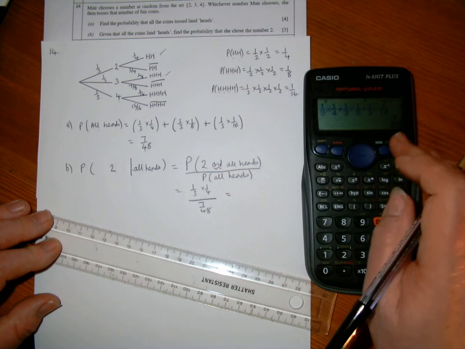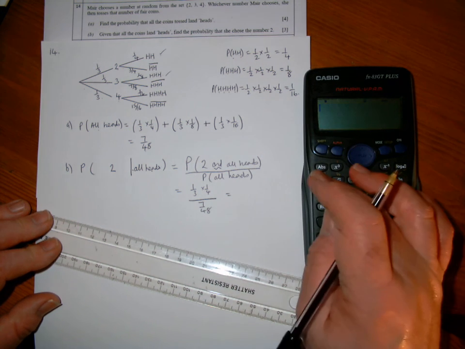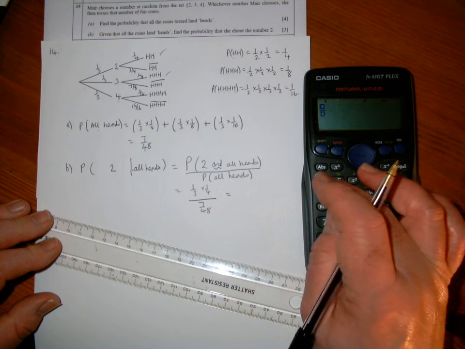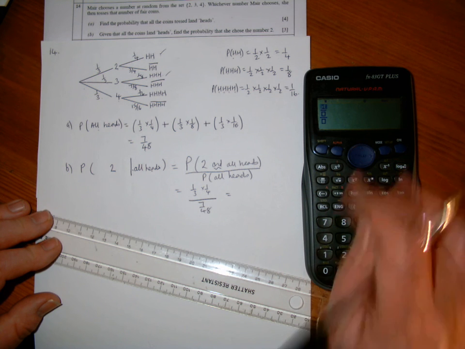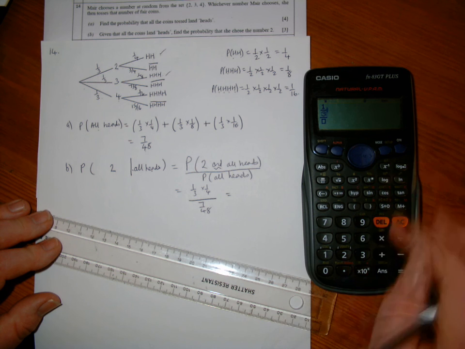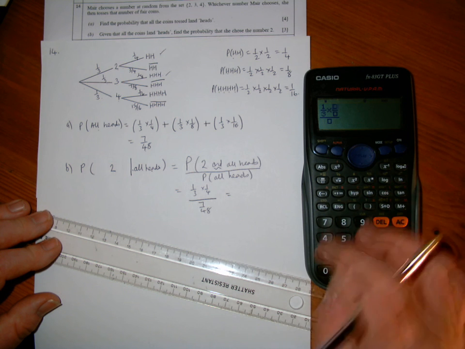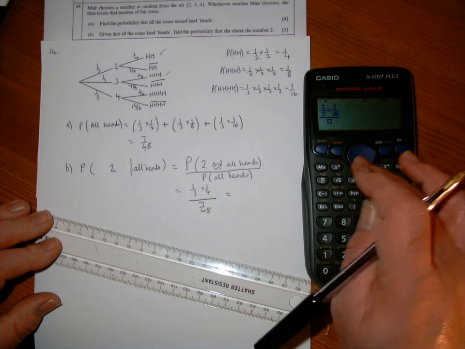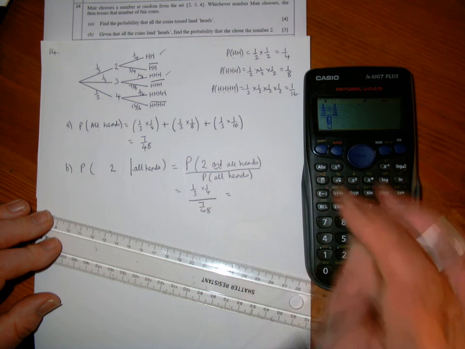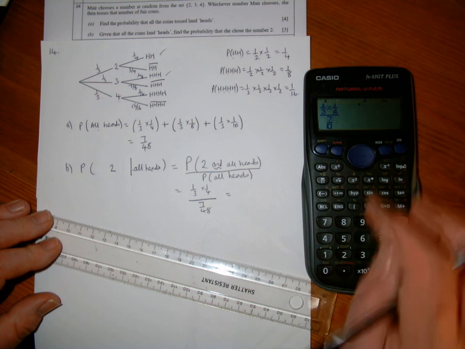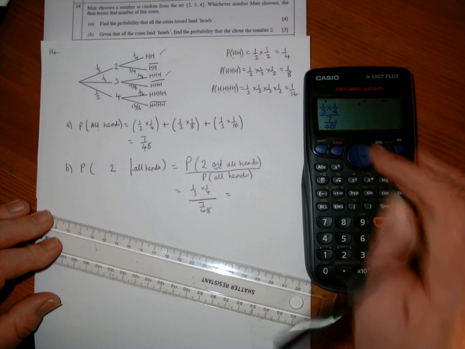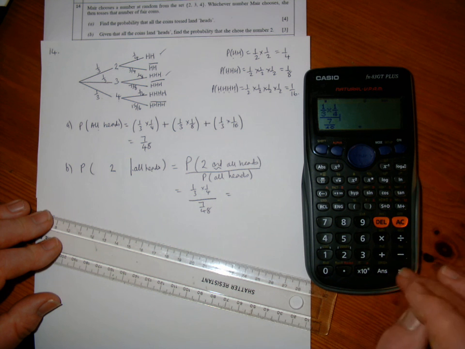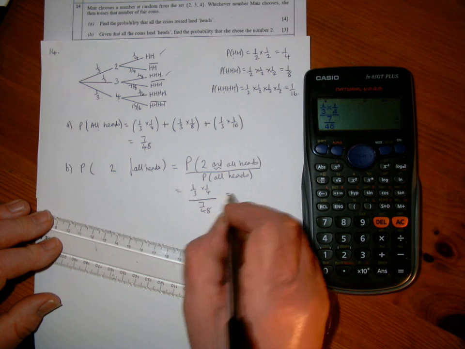And then calculating that, the top line will be 1 over 3 times 1 over 4. The bottom line 7 over 48. That is equal to 4 over 7.